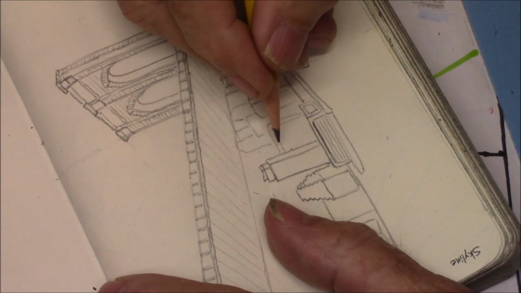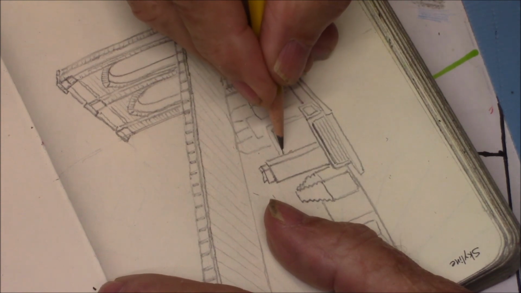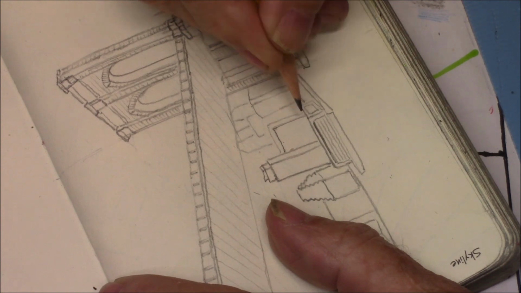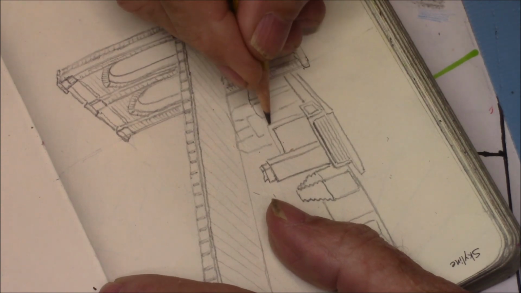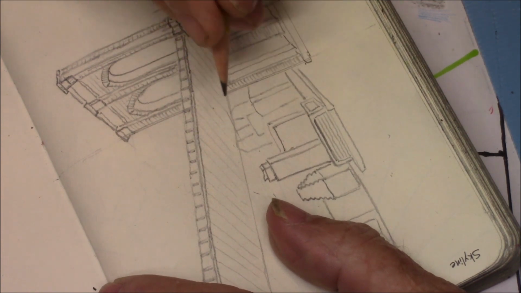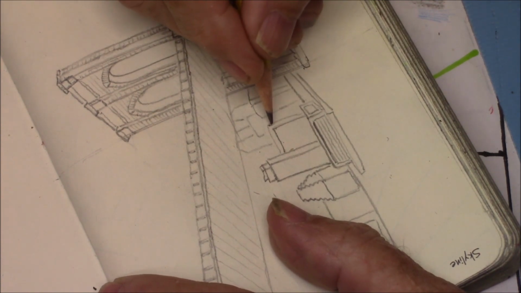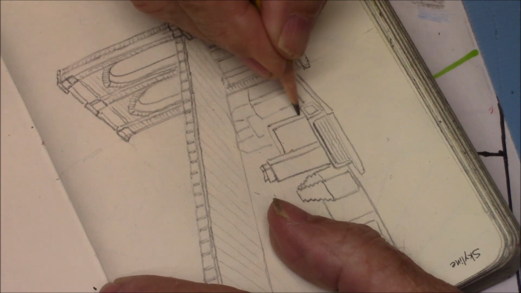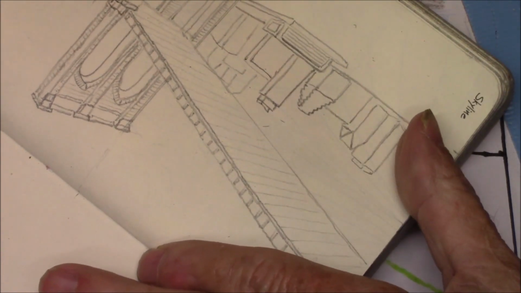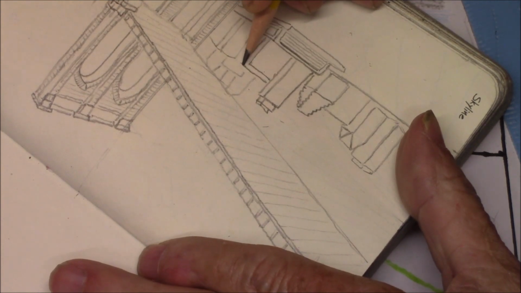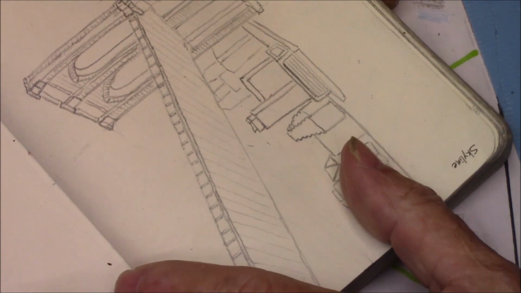But one of the main things is that they discovered that some of the steel they were using for the wire.